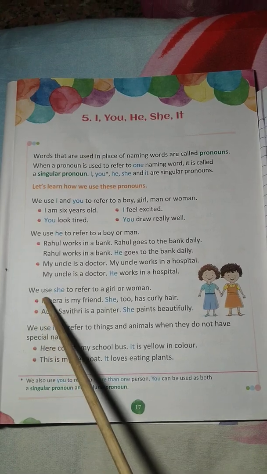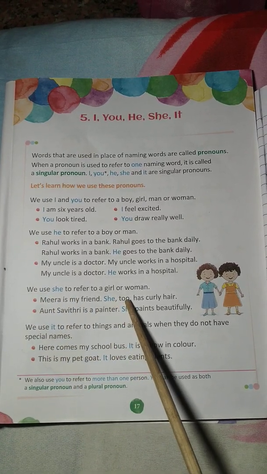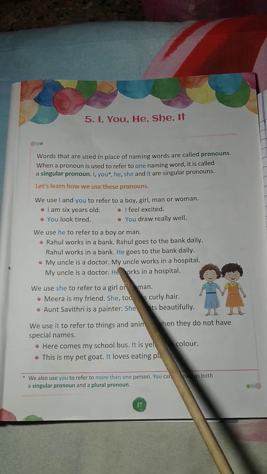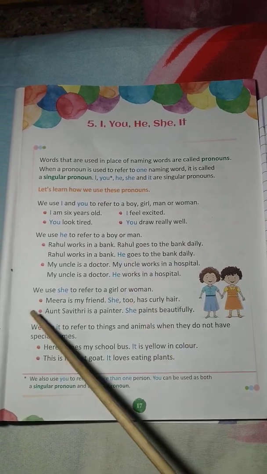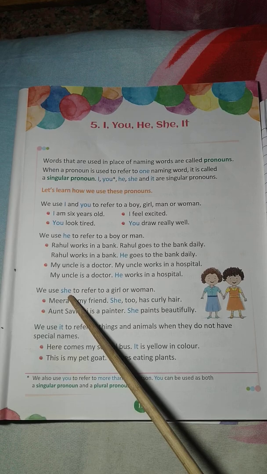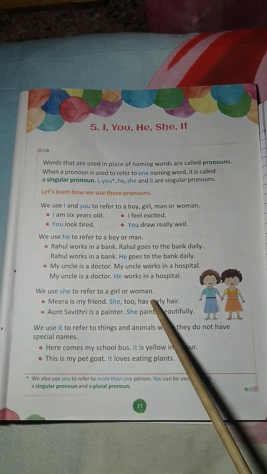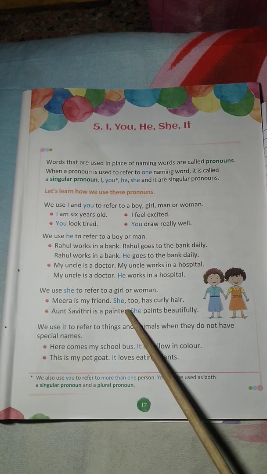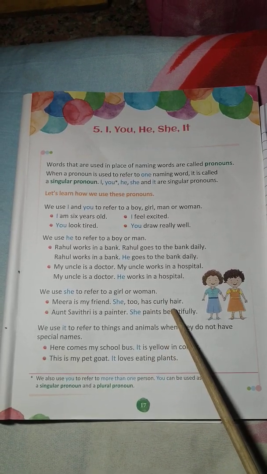Now let us see she. We use she to refer to a girl or woman. Like we used he for a boy or a man, we will be using she for a girl or woman. Mira is my friend. She too has curly hair.